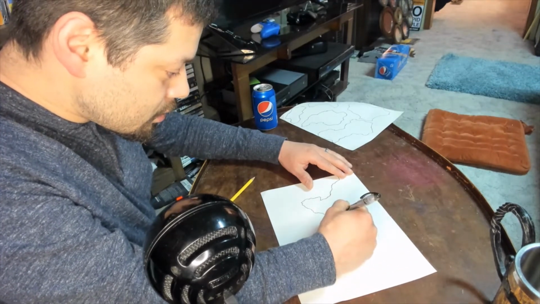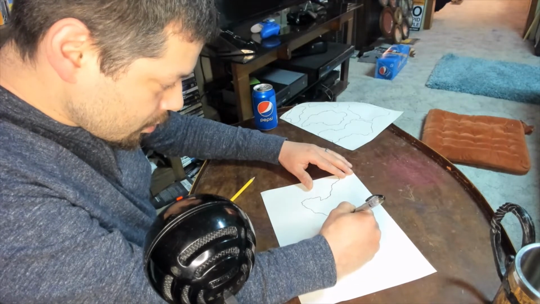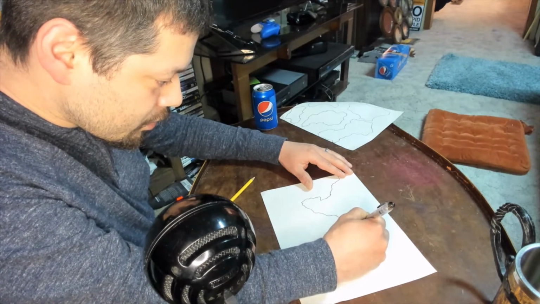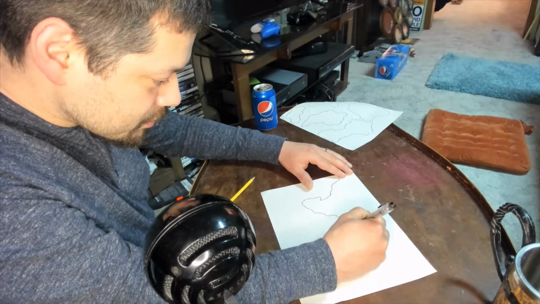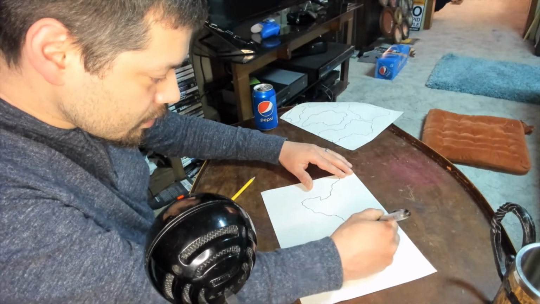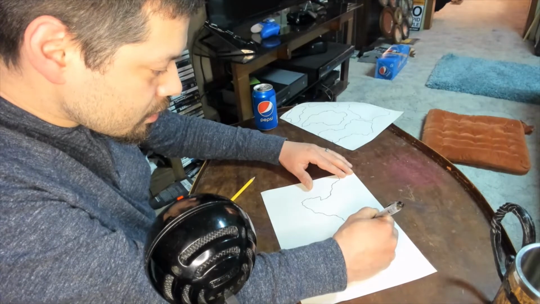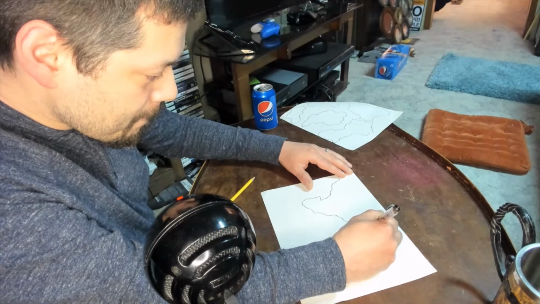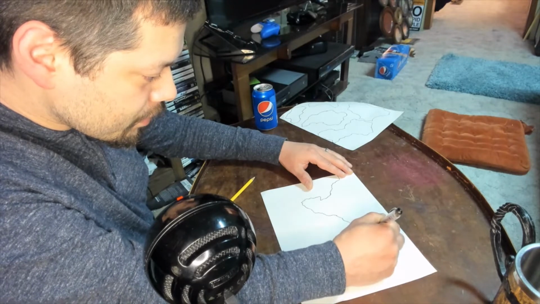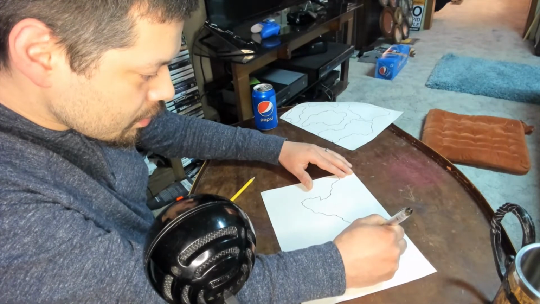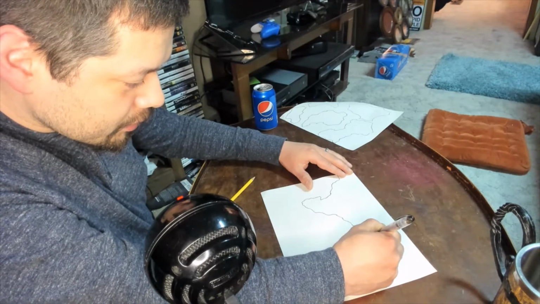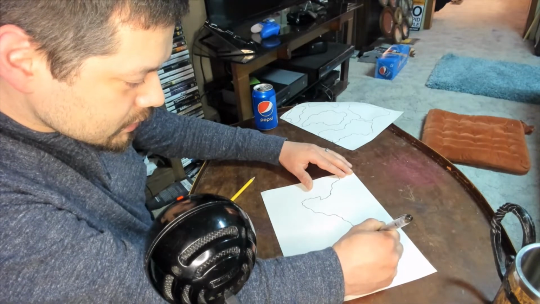So we just use this as a guide, and we kind of try to form things with that in mind. And don't be afraid to go off of your guideline either, because that's all it is, it's just a guide.